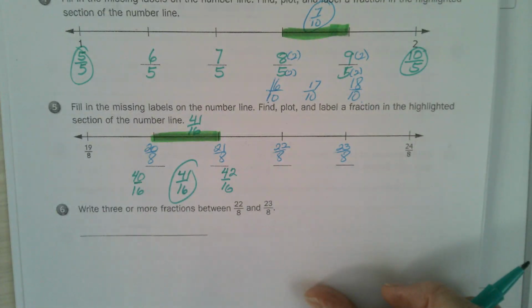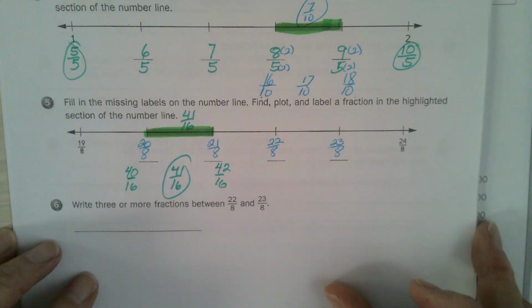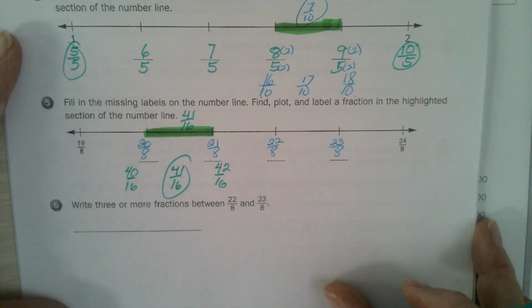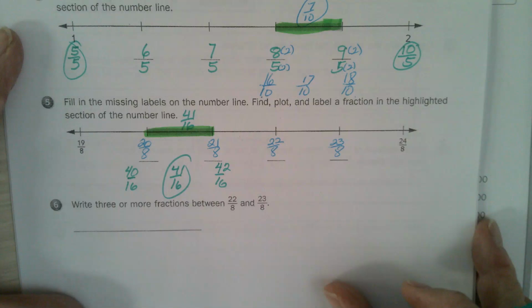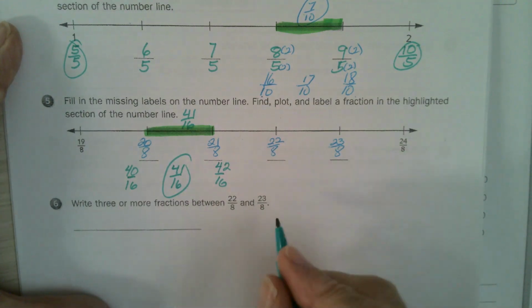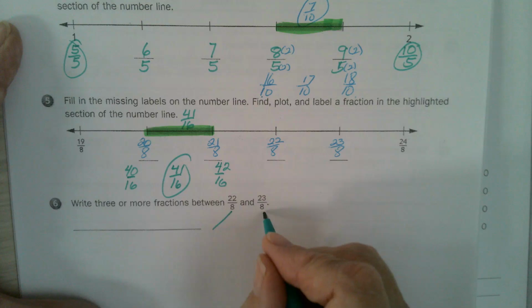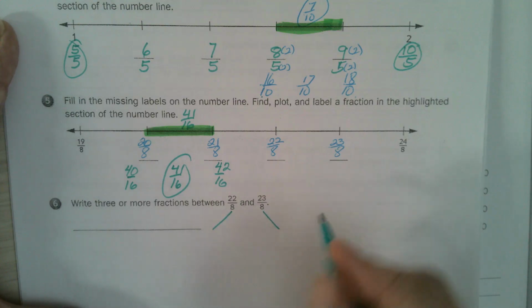Let's do the last problem here on this page. On this one, write 3 or more fractions between 22 eighths and 23 eighths. Okay, I'm just going to branch off here. What's 8 doubled? 16.